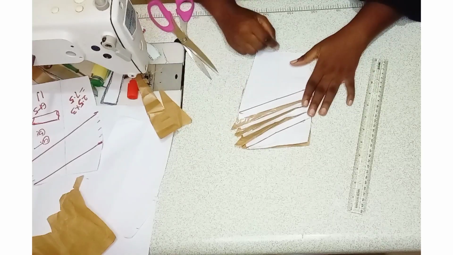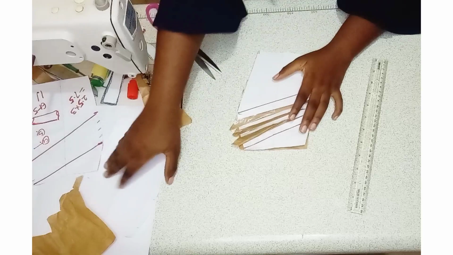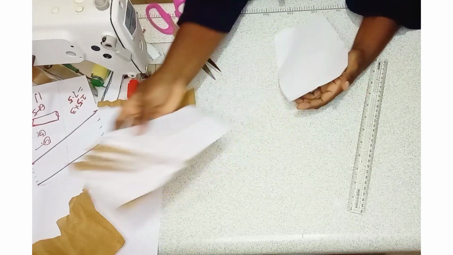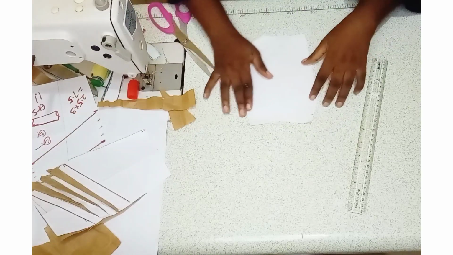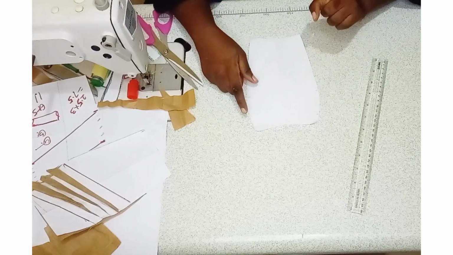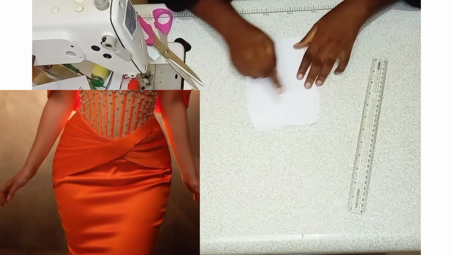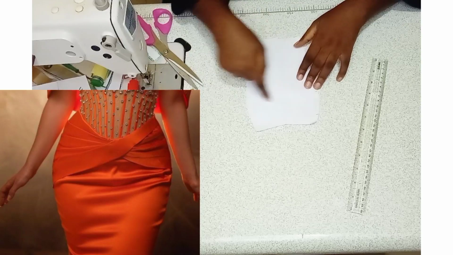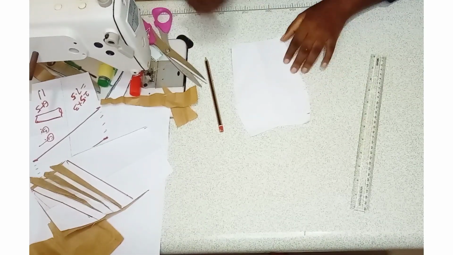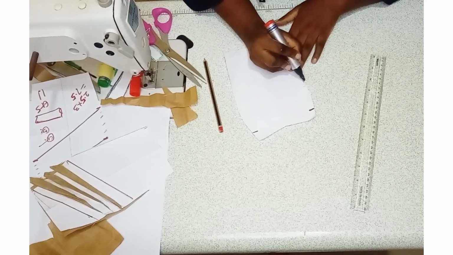Now going to the final method, which is the bias cut drape. So I'll be taking another paper. This is sketch paper. Okay, yes, I have this. So for the bias cut, we'll be making this. For the bias cut drape, we'll be illustrating this style that you can see on your screen right now. So you notice that there's a crisscross. It's crossing each other. So you want to highlight where the drapes will be on. That's the starting point and the end point. So this is the starting point of the drape here, and this is the end point.